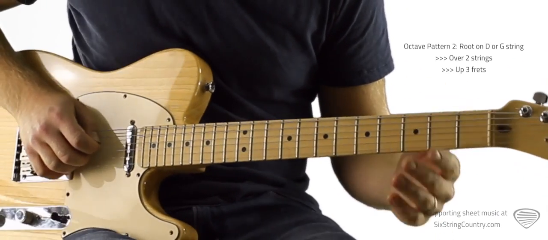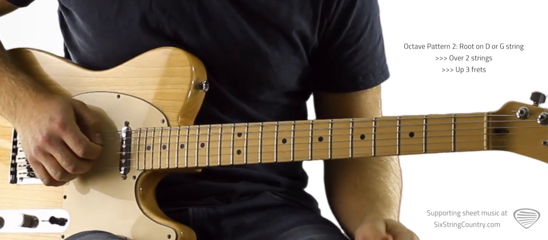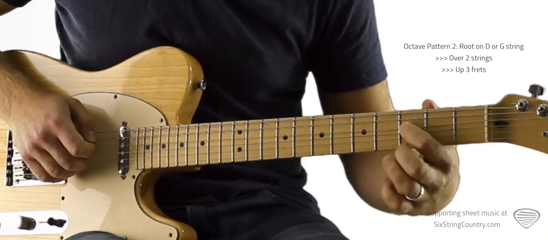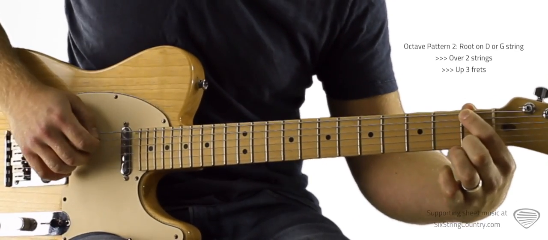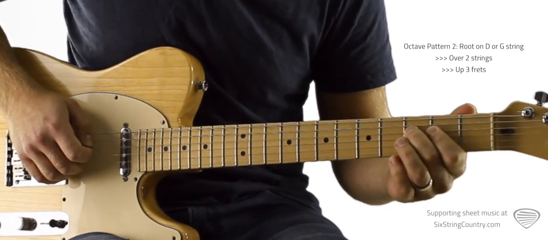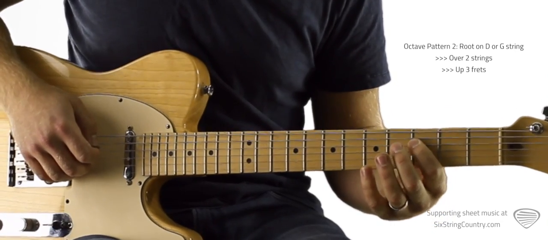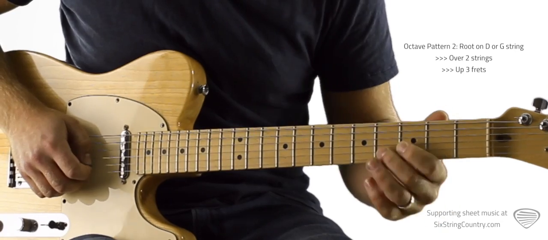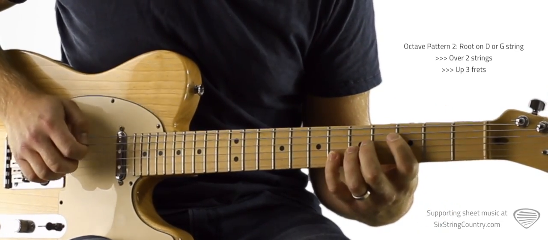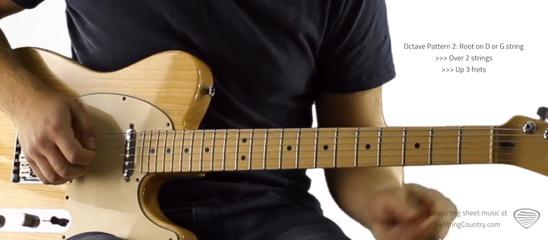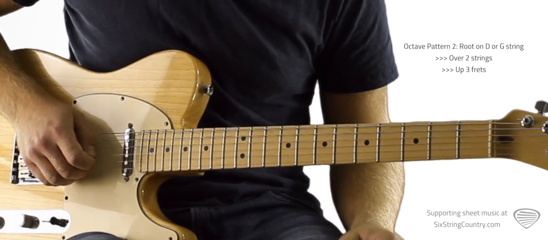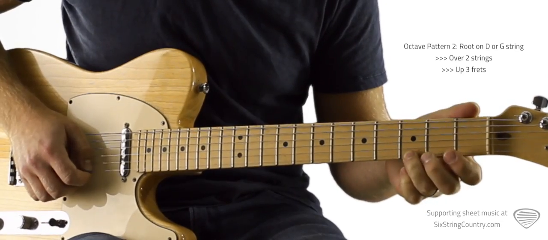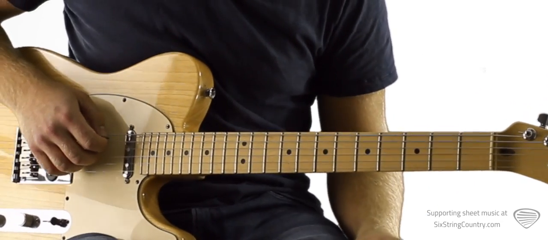The next is very similar. When we're starting the root on the D or the G string, we go over 2 strings and up 3 frets. So say we're starting on this F note. We know that's an F because we memorized that. We can go over 2 strings, up 3 frets, and that's an F note. Let's go another octave on an F note. 1, 2, 3. So F, F. And that works on the G string as well. So we know that's a G because it's the open G string. Let's go over 2 and up 3. 1, 2, 3. And there we have a G. Works up and down the entire neck.